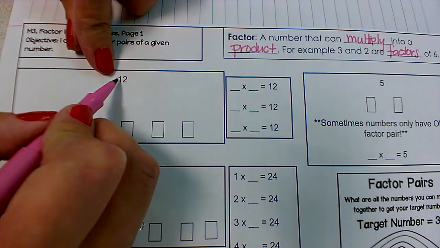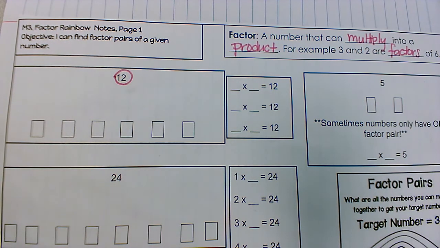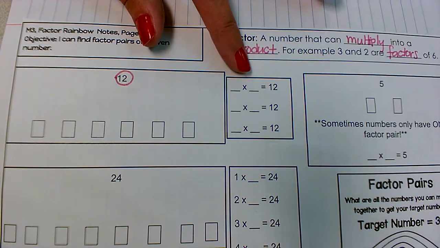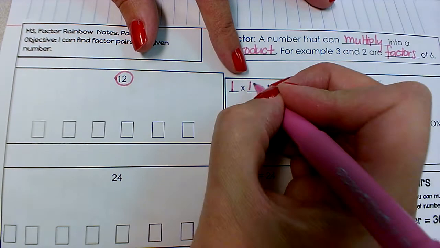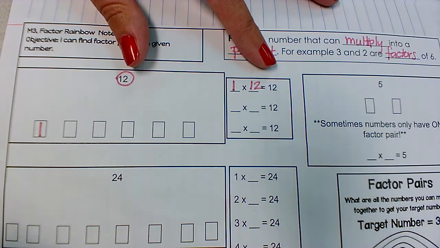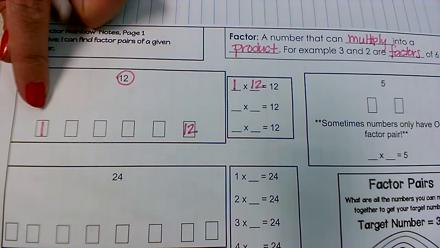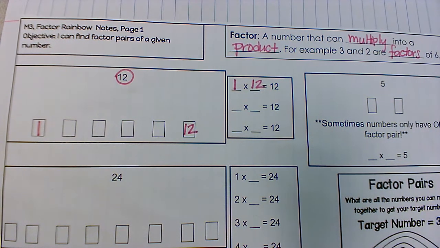And so we're going to start, and we're going to look at this example of 12. Okay? And you're going to see I have these boxes here for us and some number sentences over here. And so we're going to think first through our number sentences. If I were to find two numbers that multiply together to equal 12, I'm going to start with 1 times 12. And I know that equals 12. So I'm going to come over here and I'm going to put 1 at this end and 12 over here. Because that's the smallest, the least number, and the greatest number that can multiply together to equal 12.